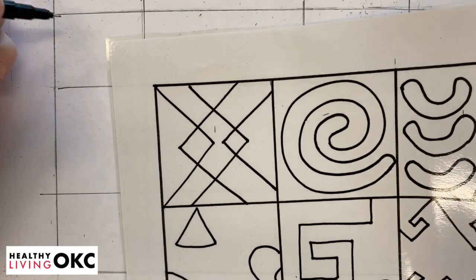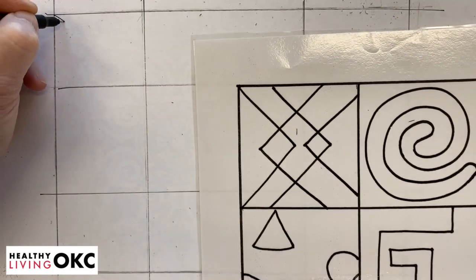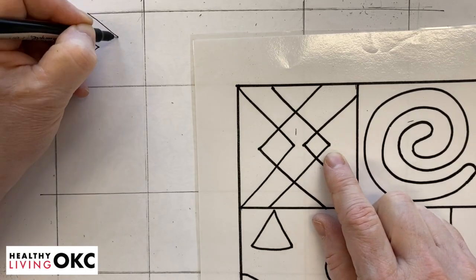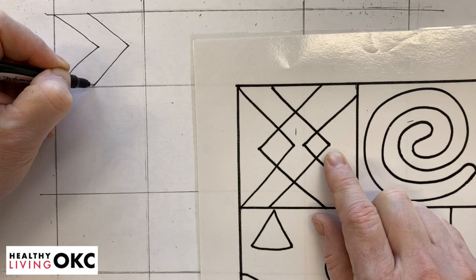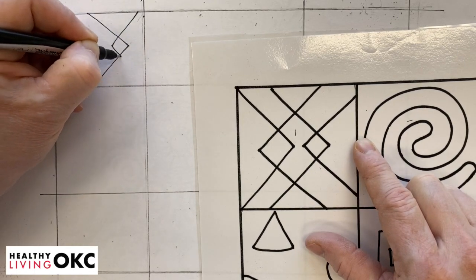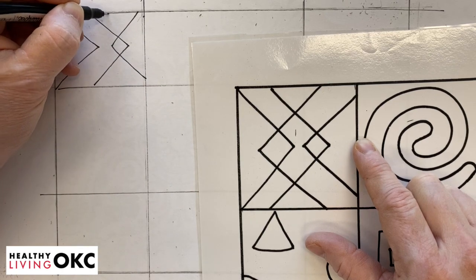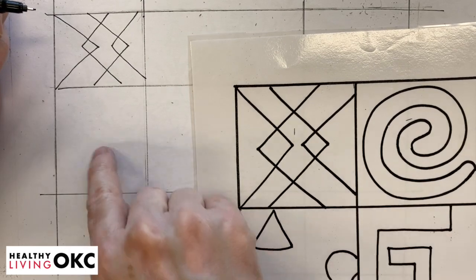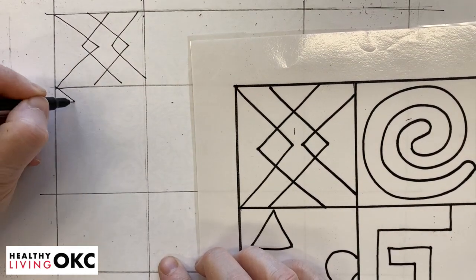Again, it does not have to be exact, so I'm going to make the curve out like this. Not curve, angled. And then I'm going to go the other way and angle. Okay, I'm going to take that same design and do it down in this shape.